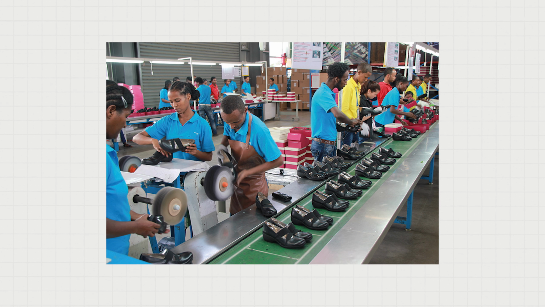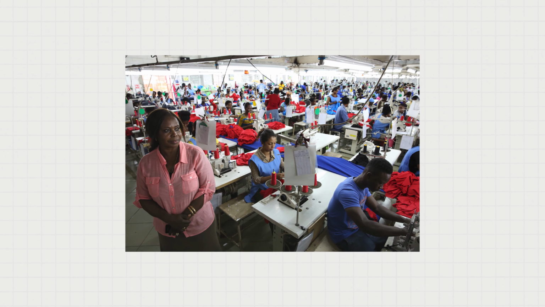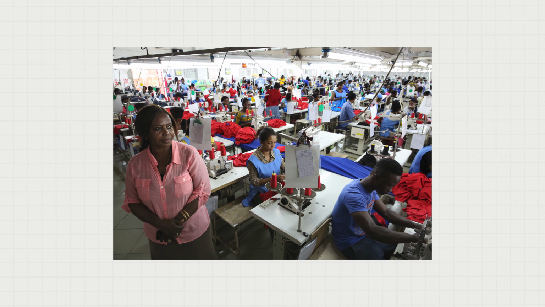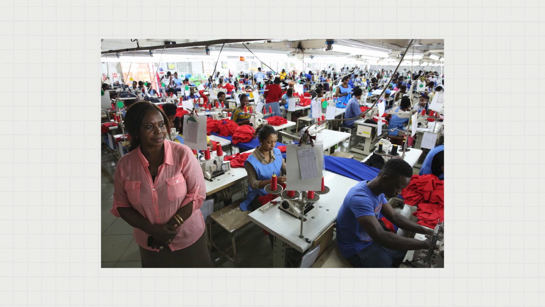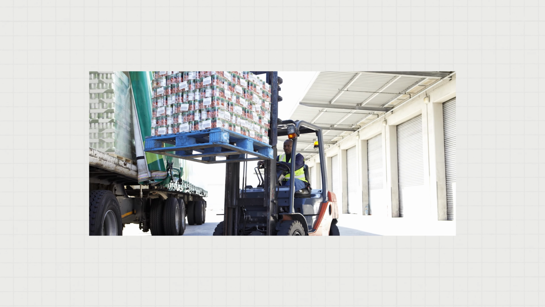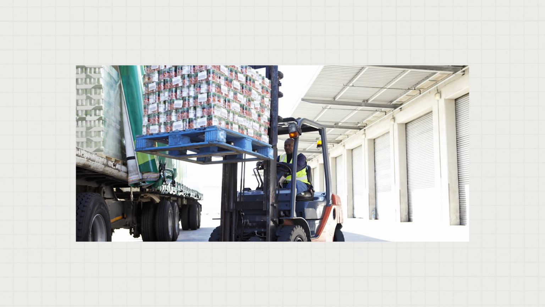To create jobs for the growing population, the continent needs to focus on policies that create manufacturing jobs and make the most out of extracting GDP out of the value chain. The Free Trade Agreement is designed to help solve this.